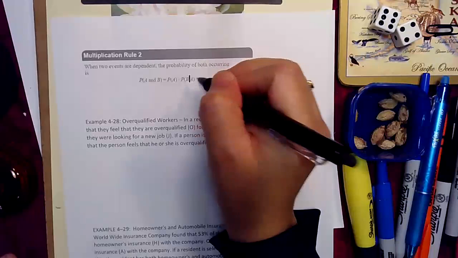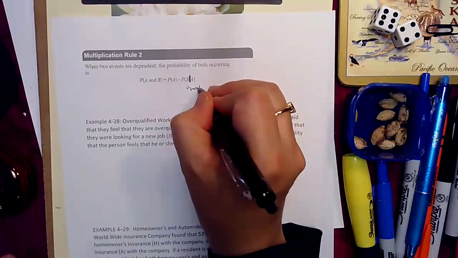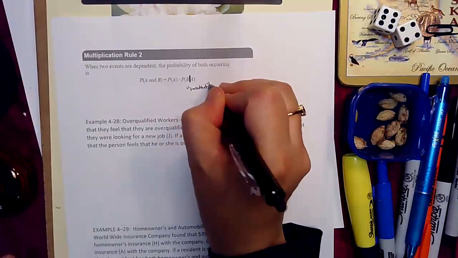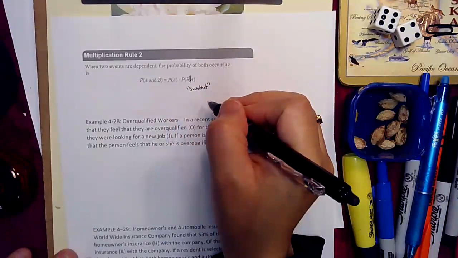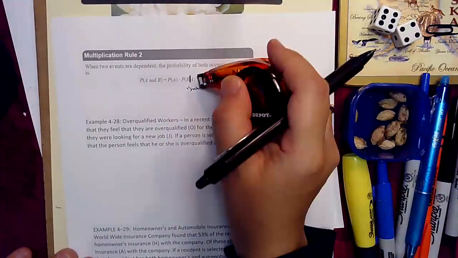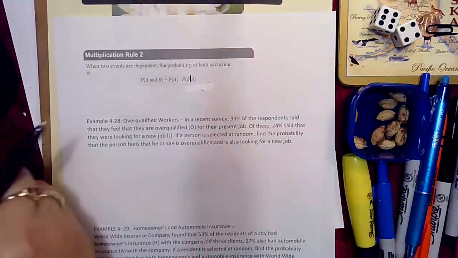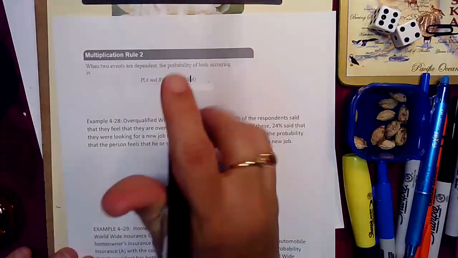This bar means such that in set notation, but for probability, we're going to treat that as the words given that.